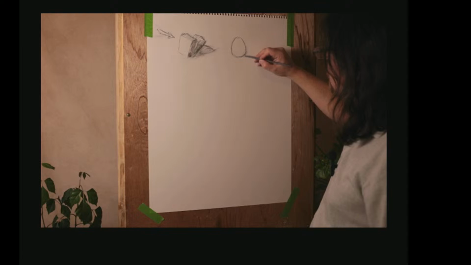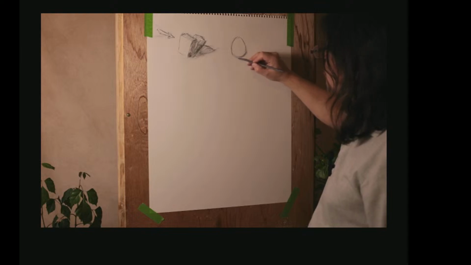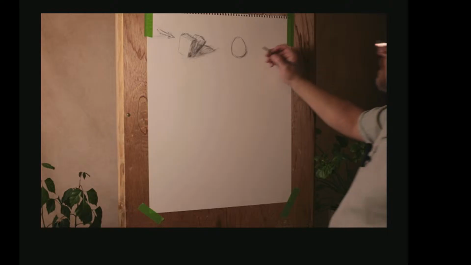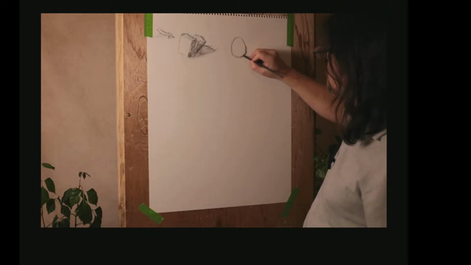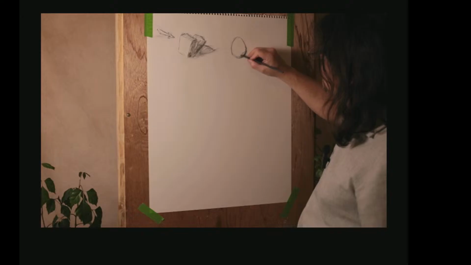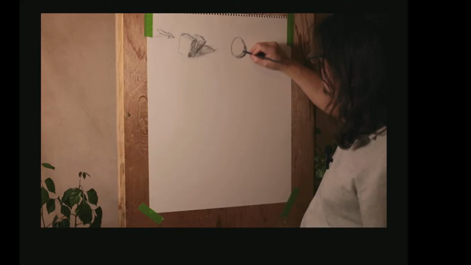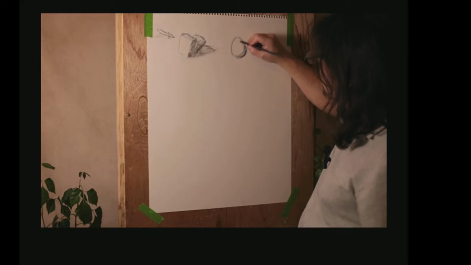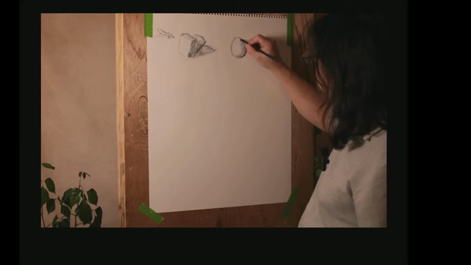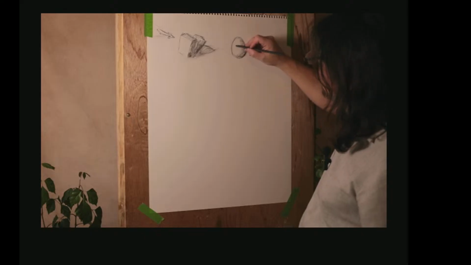An egg. A few fun things happen with an egg because it's spherical. These are going to be your dark shadows. You're going to just keep, because your highlight is going to be around here.